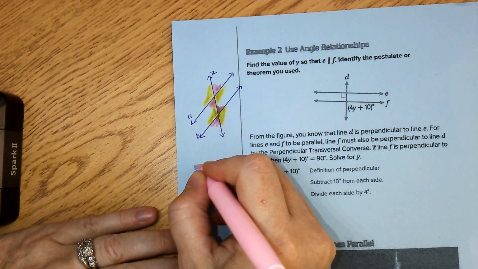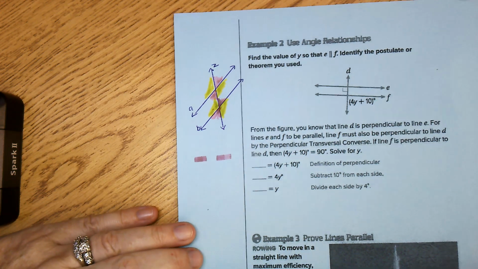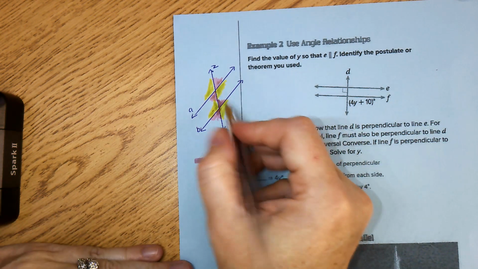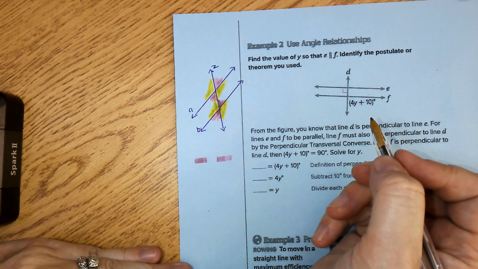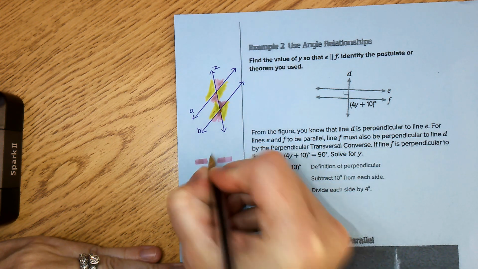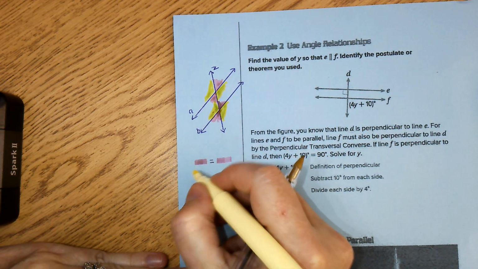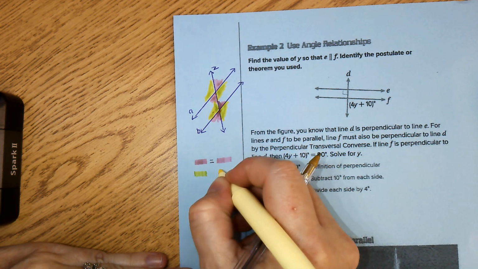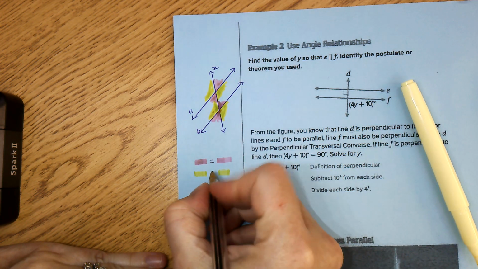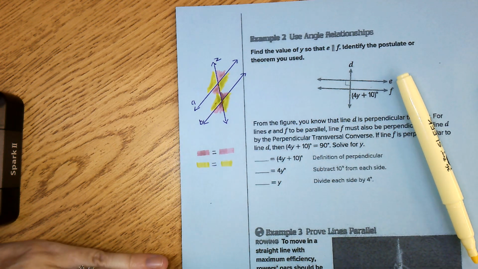If you have a pink and a pink, and you're trying to find a missing variable, you're going to set them equal to each other. If you have a yellow angle and a yellow angle, you will set those equal to each other to find your variable.